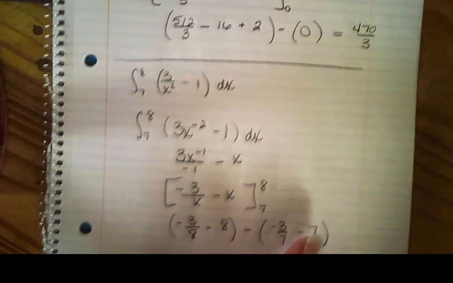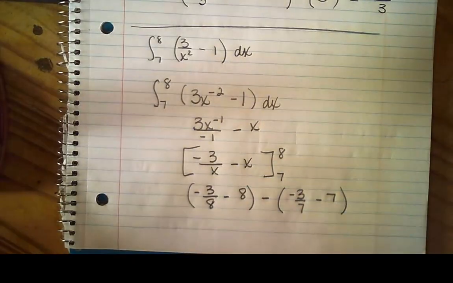Okay, you can't see. All right, so I got a couple more here.